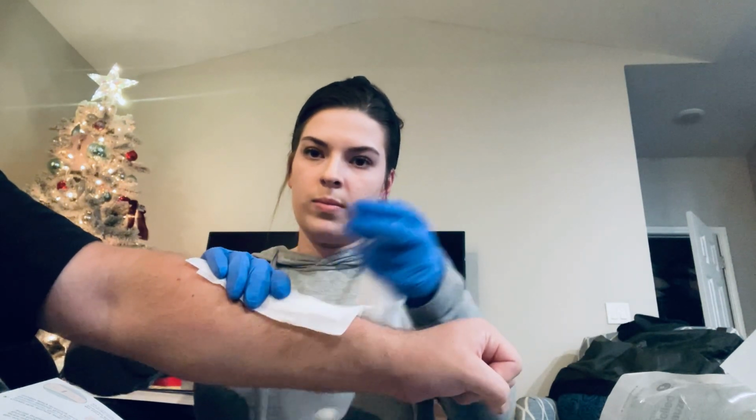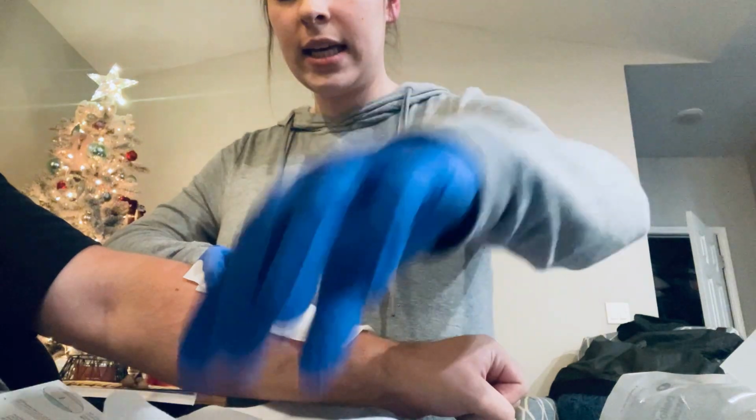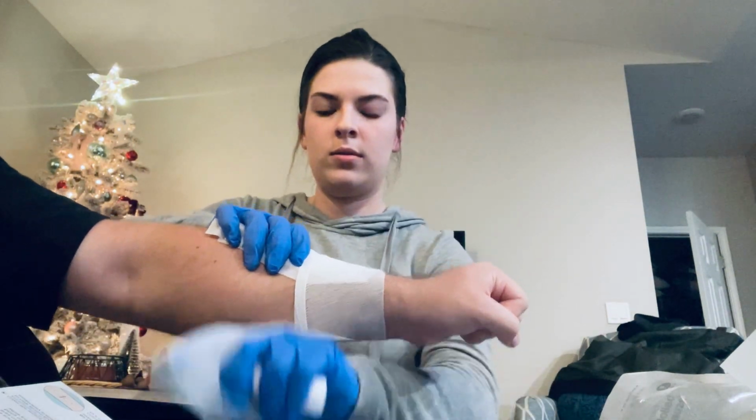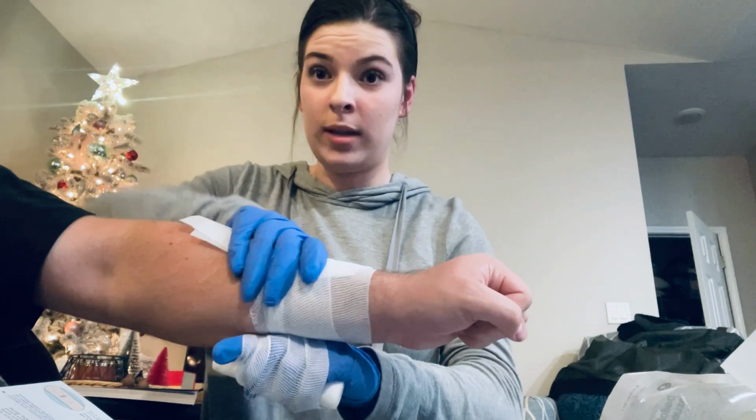So do that, and we are going to start applying the bandage. Continue applying pressure.